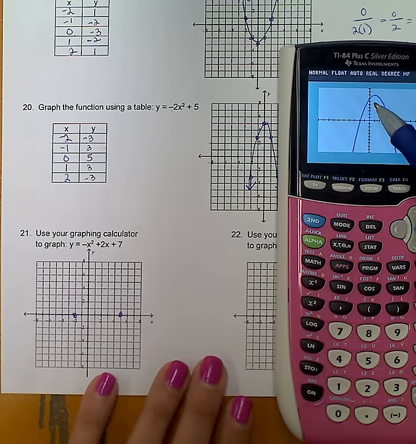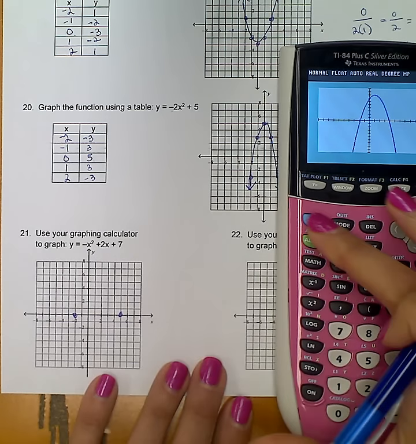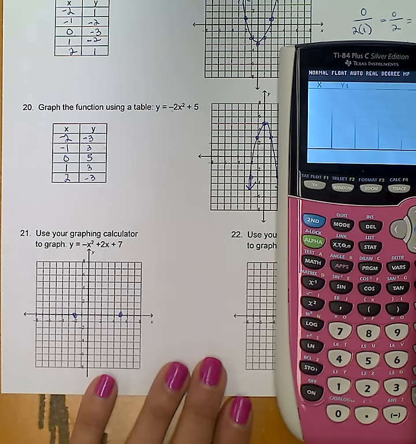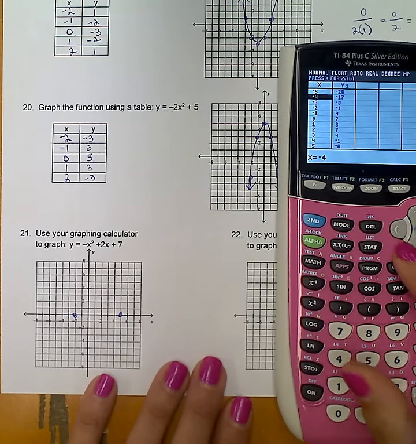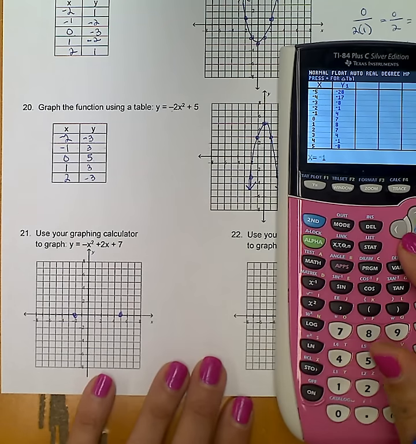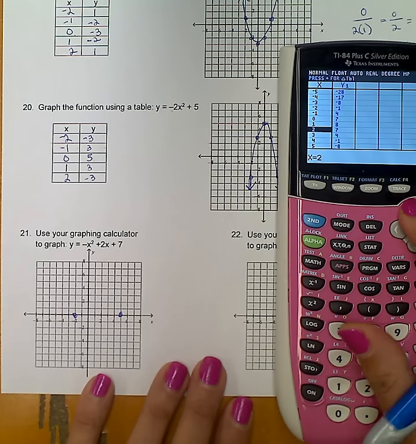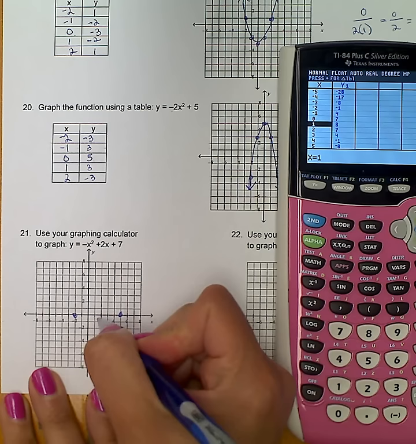Okay, so it looks like my vertex is at 1, I don't know, maybe 8. So I'm going to use the table to tell where that would be, because remember, it'll be symmetrical around the vertex. Okay, so there's 1.8, and then look, 2.7 and 0.7. So yep, 1.8 is the vertex, so I'm going to graph that.